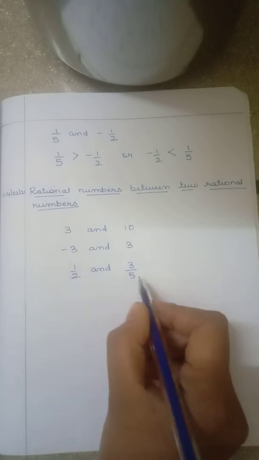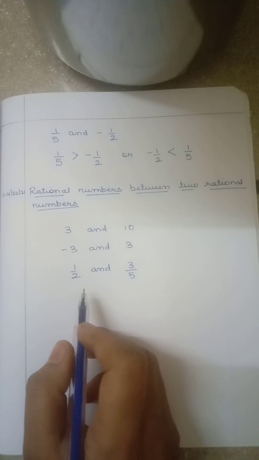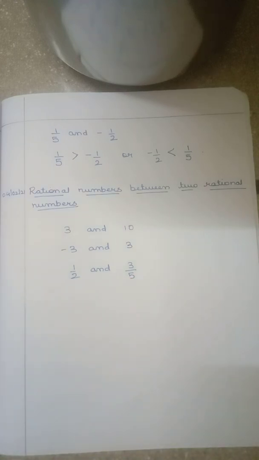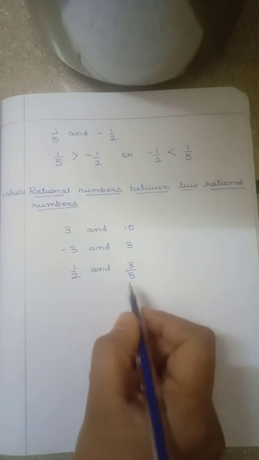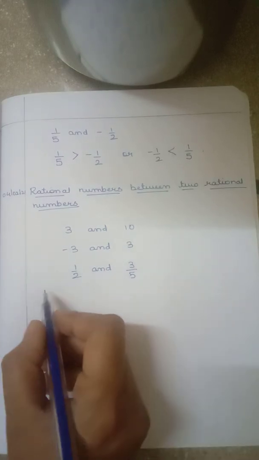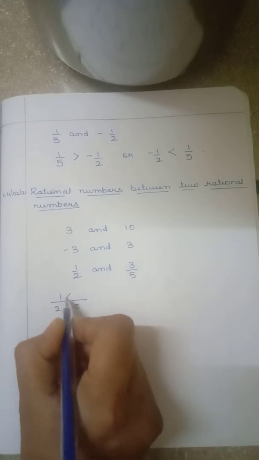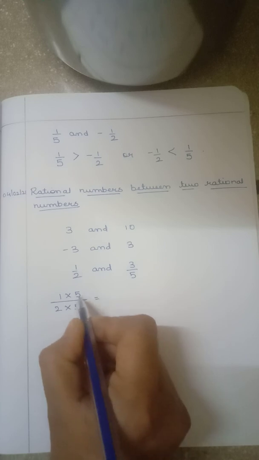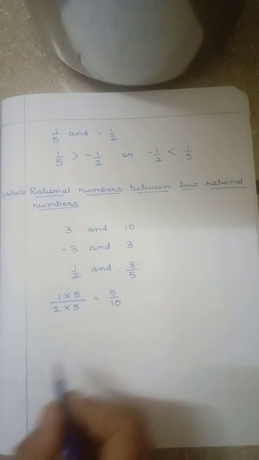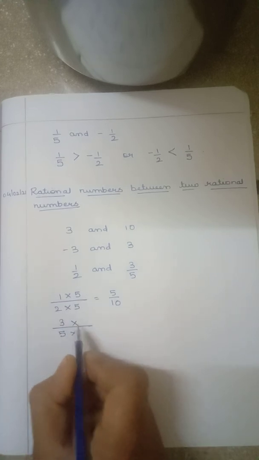Suppose we take 1 by 2 and 3 by 5 itself. The first thing you have to do is make the denominators the same. To make them the same, you can take the LCM of 2 and 5. LCM of 2 and 5 is 10. So 1 by 2, I can multiply with 5. 1 into 5 is 5, 2 into 5 is 10. In the same way, 3 by 5.